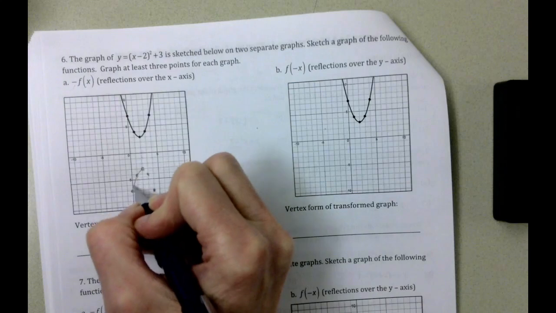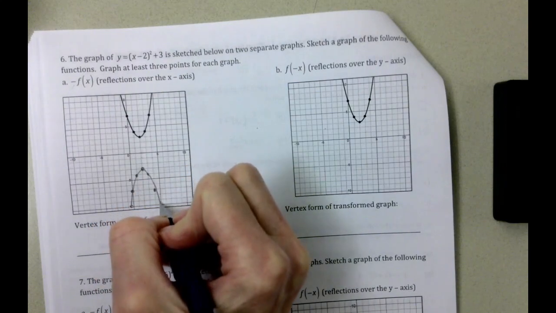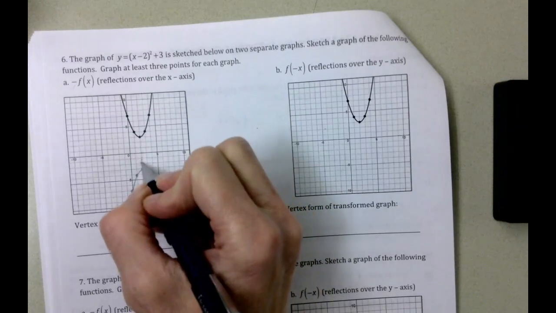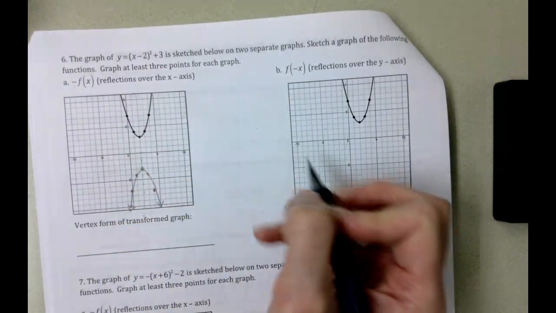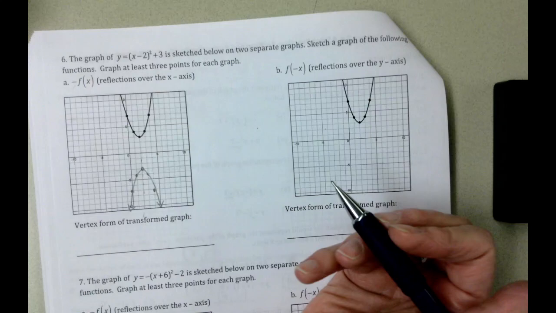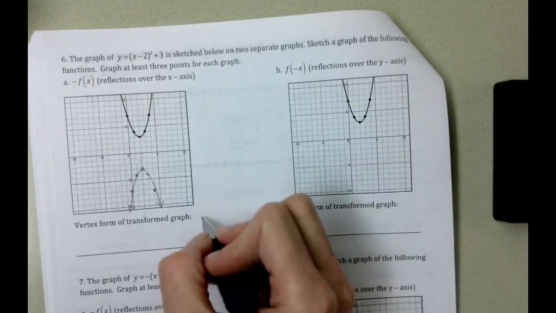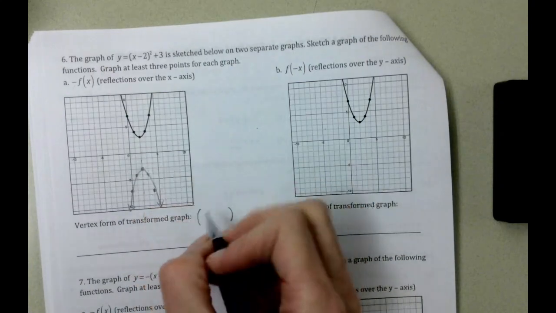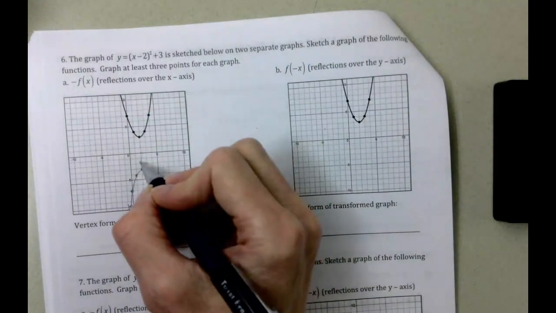Quadratics are symmetric. There's that line that goes right down the middle. So whatever happens on one side of the vertex happens on the other. The vertex of our new picture here is (2, negative 3).